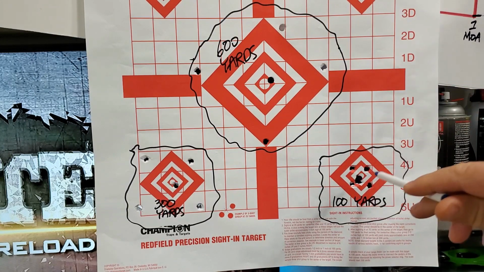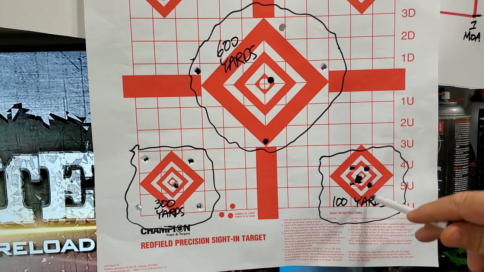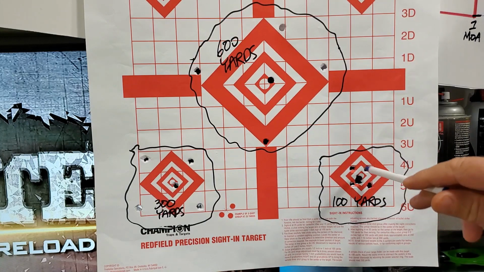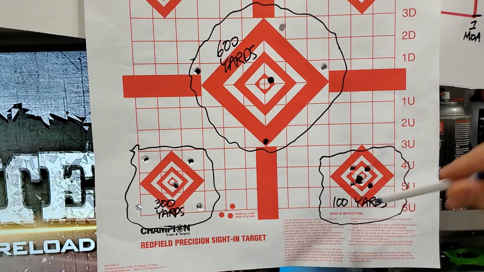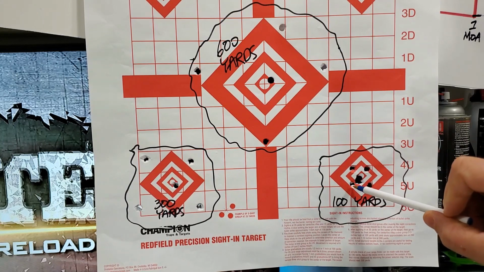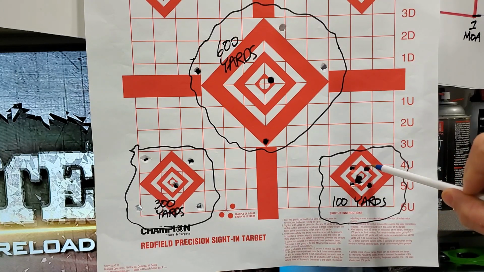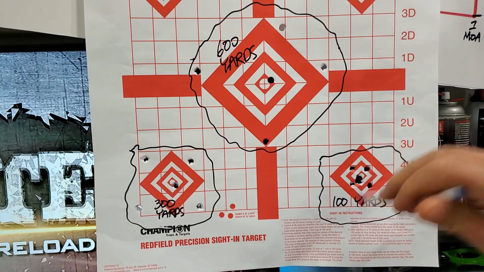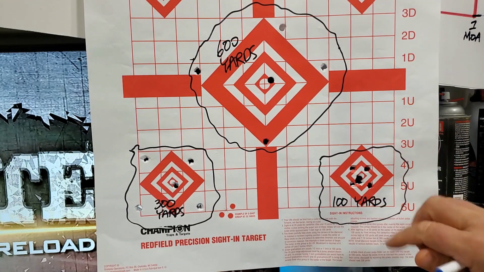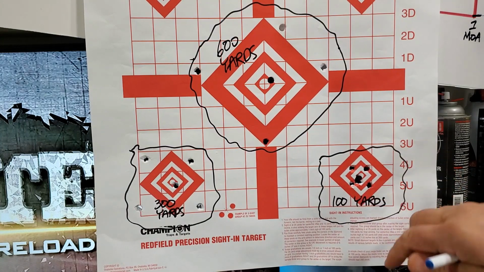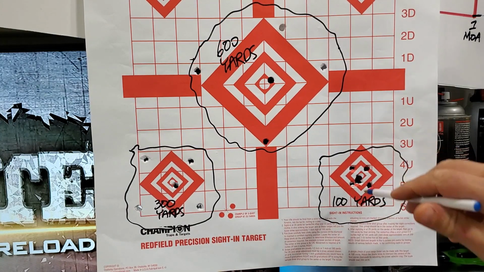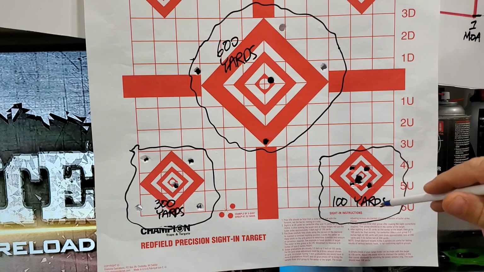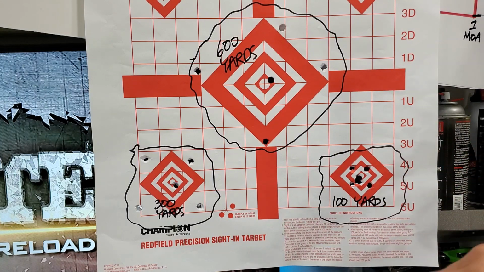If I take 5 shots at 100 yards, and all 5 shots are in that 1 inch circle, the distance from the middle of this bullet hole to the middle of this bullet hole, you know, my pen holes aren't perfect, but say they were exactly 1 inch apart at 100 yards, this would represent a 1 minute of angle 5-shot group at 100 yards.